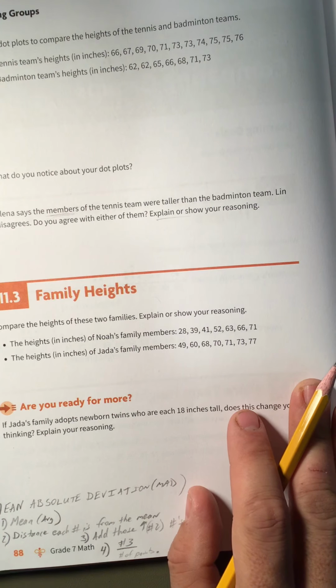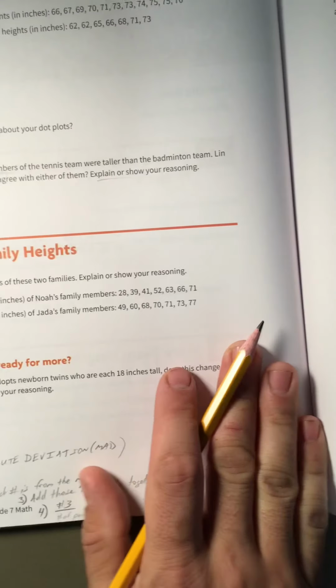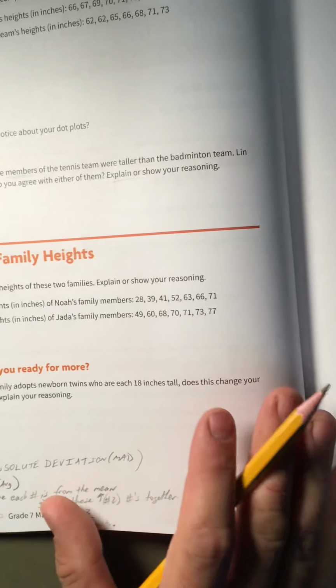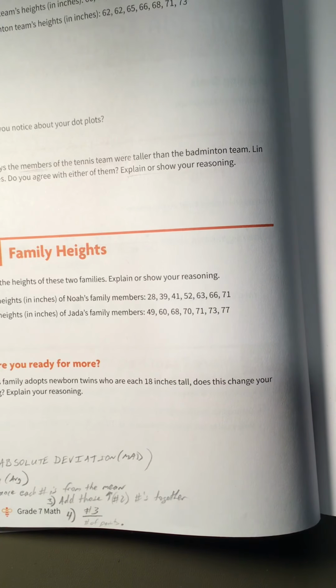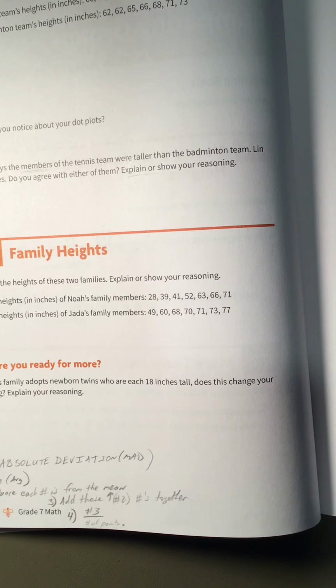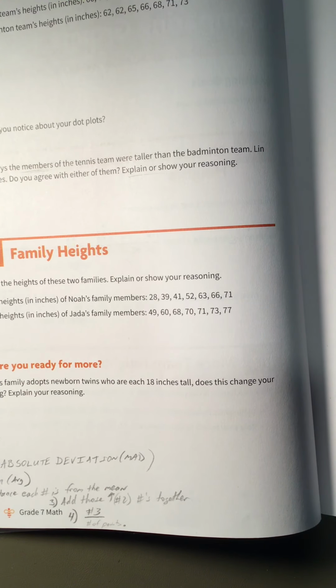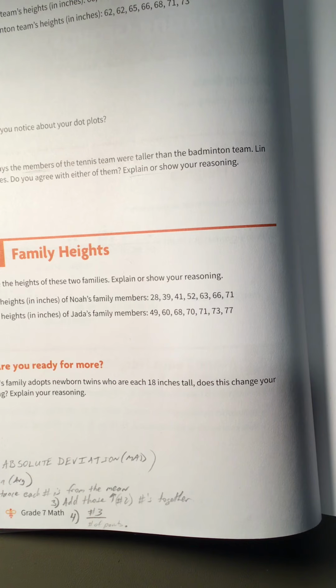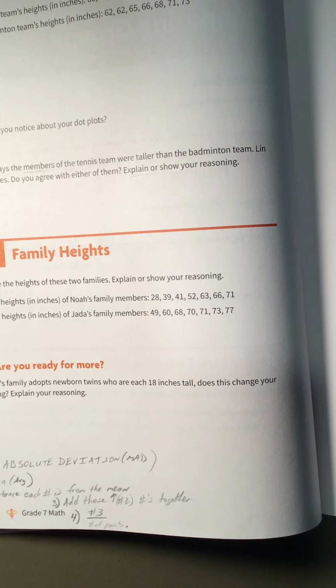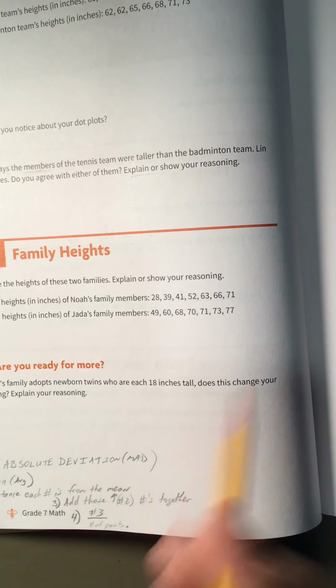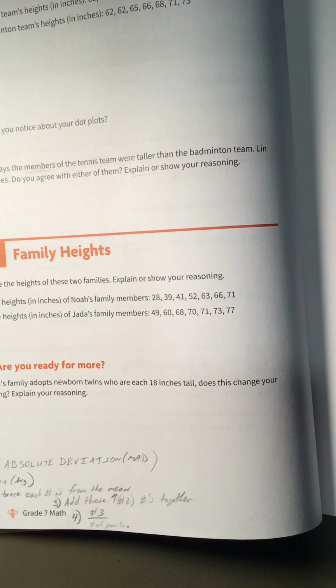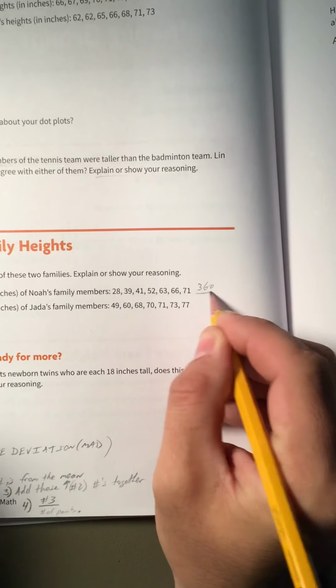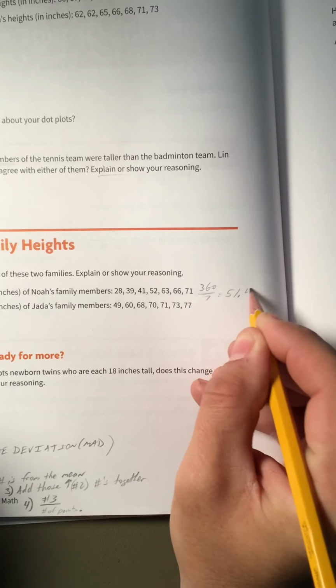Comparing the heights of the two families. How about if we figure out the average of them? We could make a dot plot again and analyze that, but we've already looked at 2 dot plots. So I'm going to add up Noah's family: 28, 39, 41, 52, 63, 66, and 71. I got a total of 360, and I'm going to divide that by 7 people. 360 divided by 7 is about 51.4.